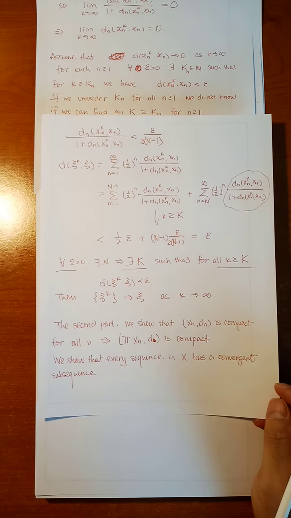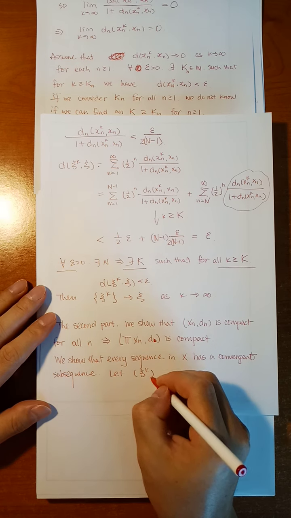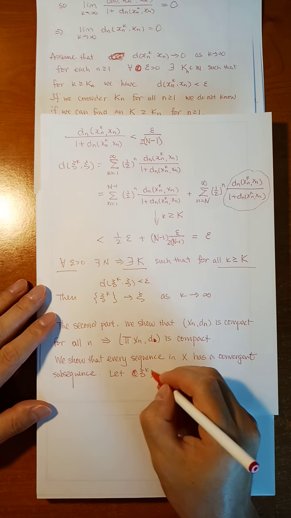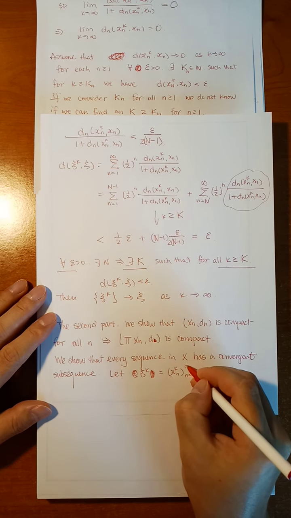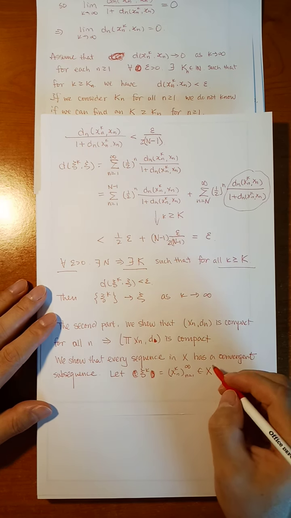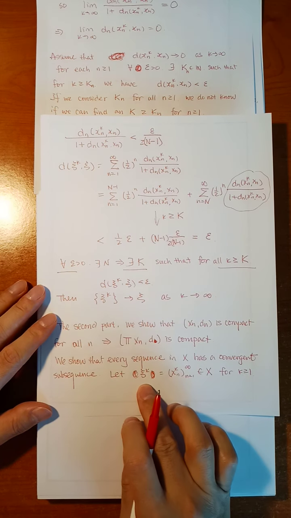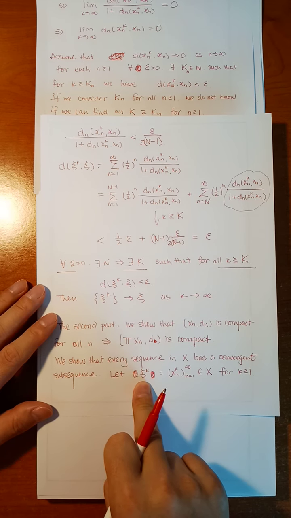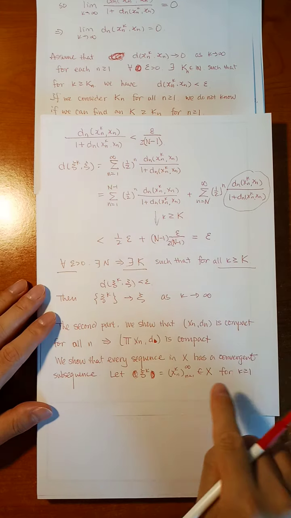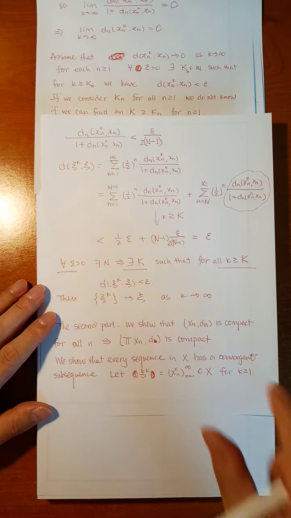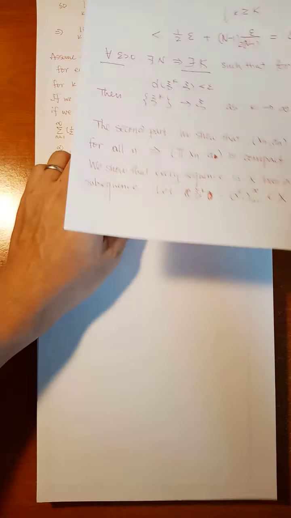How do we do that? So let psi_k = (x_kn), n from 1 to infinity, in X, for each k greater than or equal to 1. So we have a sequence, psi_k. And remember, each sequence is just an element in X. So you have a sequence of sequences.